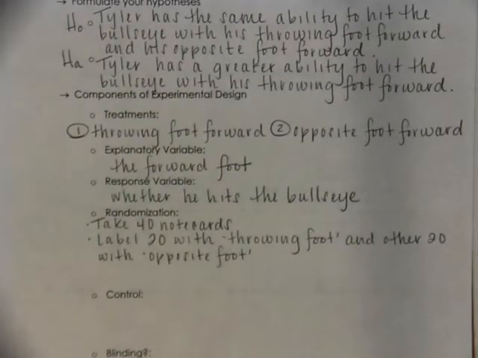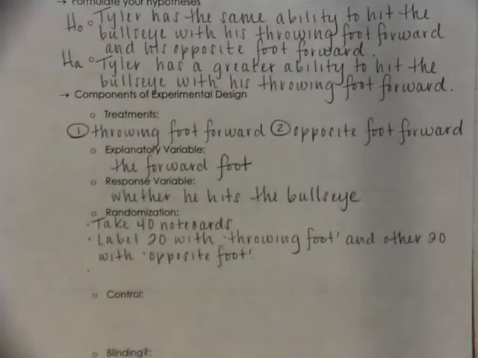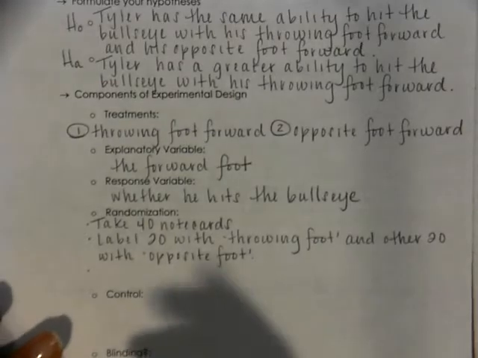Okay, now we would shuffle and pick a card. And this card determines how he throws next.